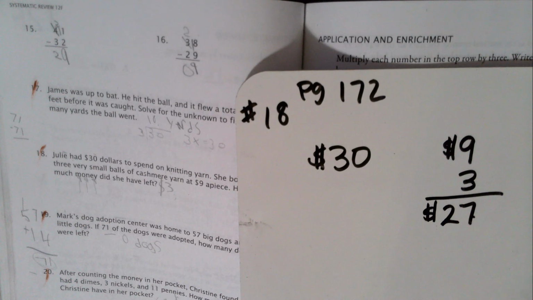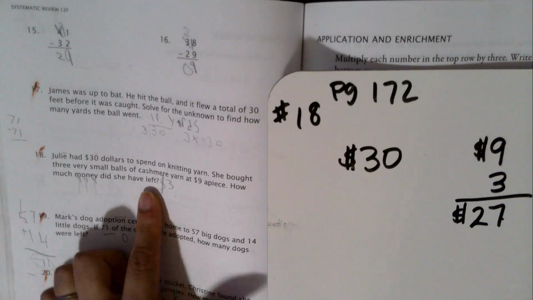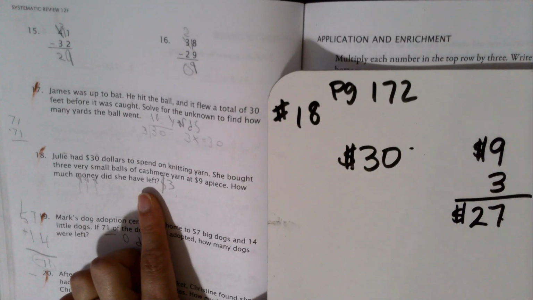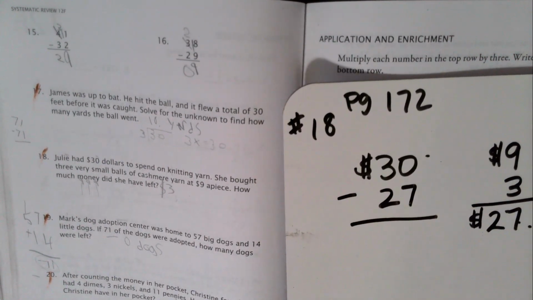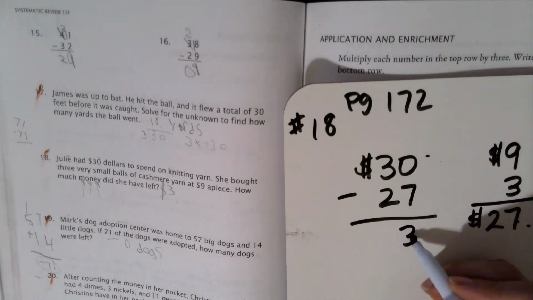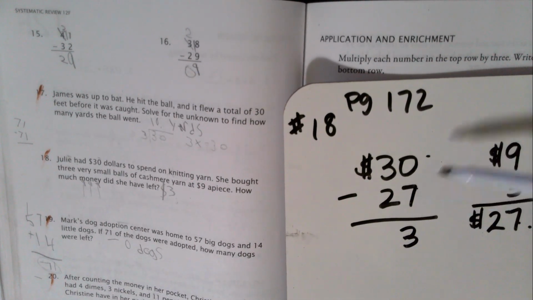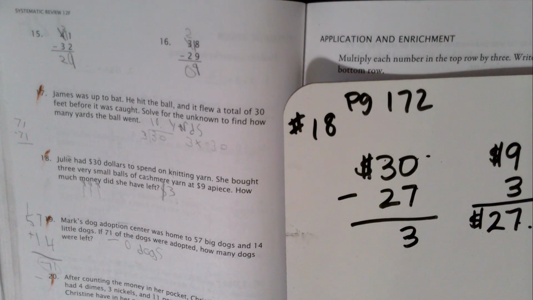We're not done there though, because it's asking how much money does she have left. We know she started with 30, and we know that she spent 27. Now we have to subtract to find out how much she has left. And 27, if you just count up 3 times, then you get to 30. So you know that that's 3. You also know that 7 plus 3 gets us to the next 10, and the next 10 from 27 is 30. So those are different ways to know that that's a 3.